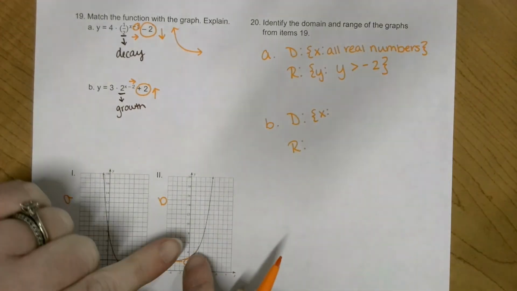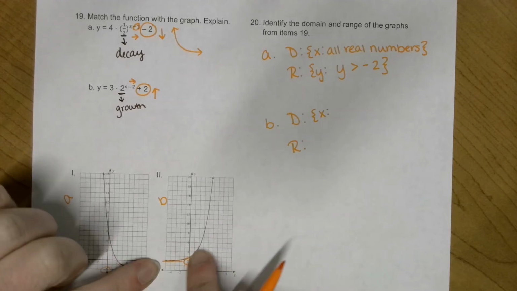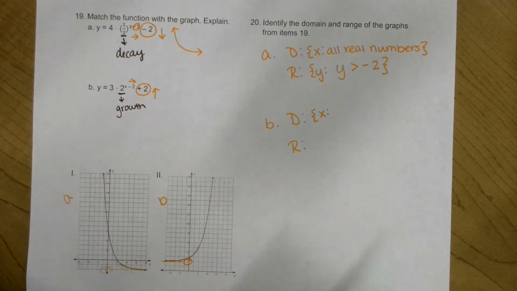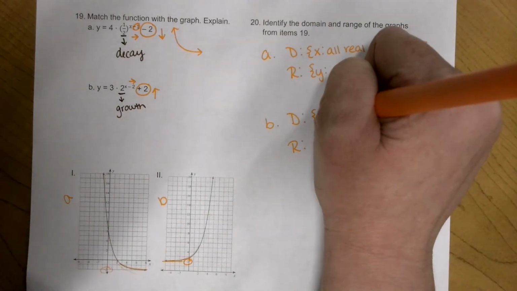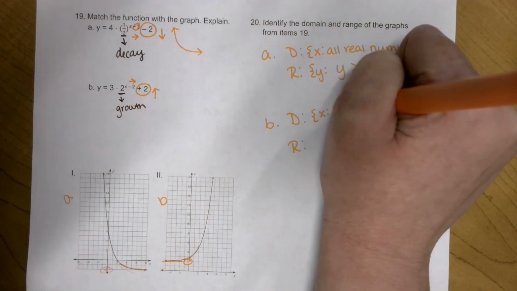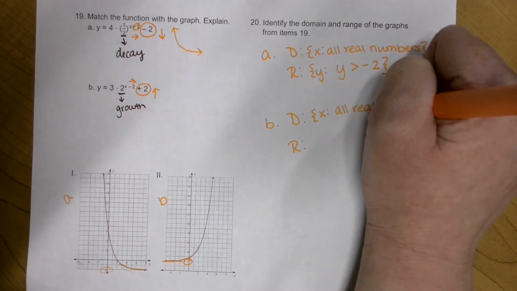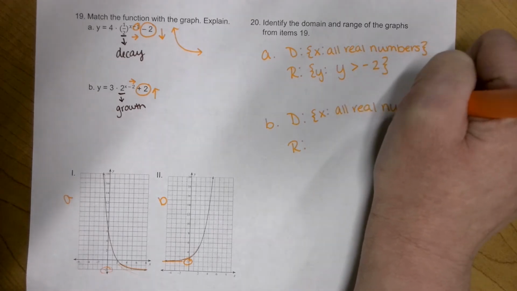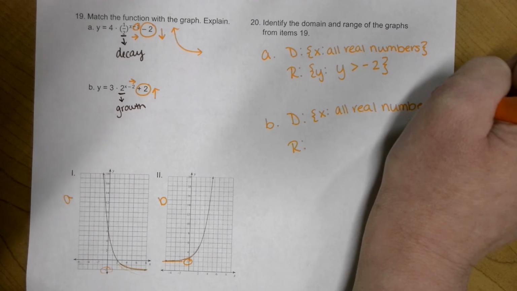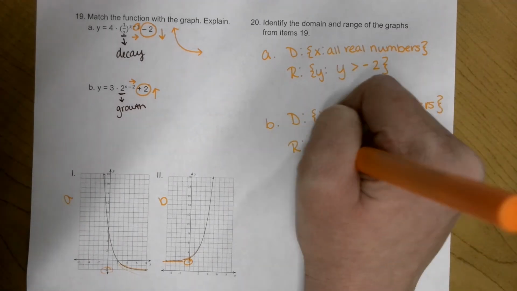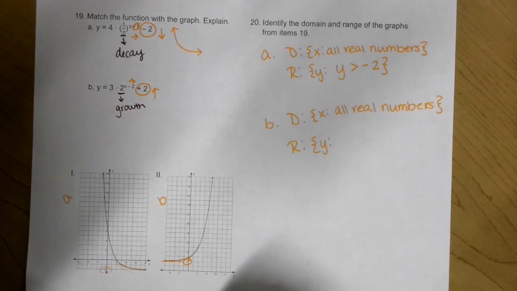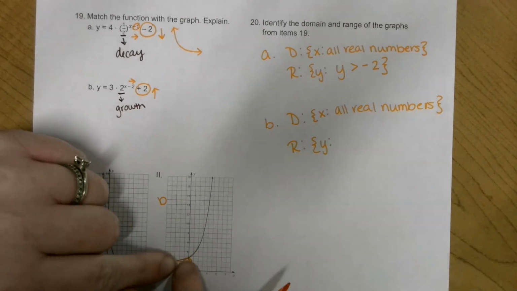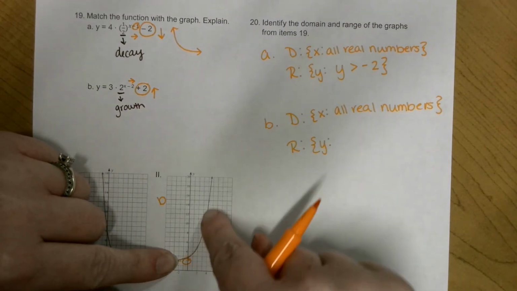For B, my domain is going to be exactly the same. As I go from left to right, I'm going to touch every value on the left. I'm going to touch every value on the right. There is no value that I cannot plug in. So my x values are all real numbers. Okay? Now my y values. As I look at this, it's going to go up, up, up, up, up.